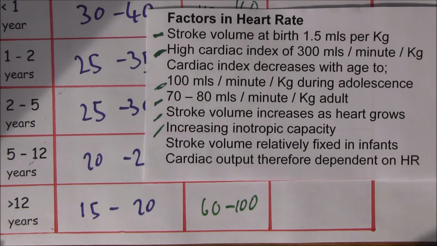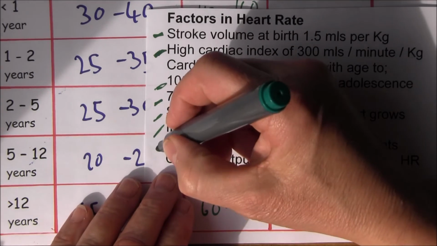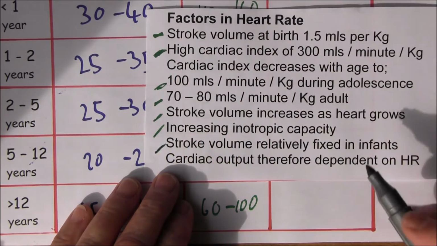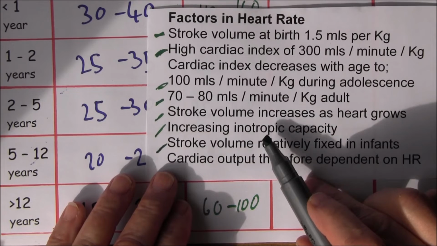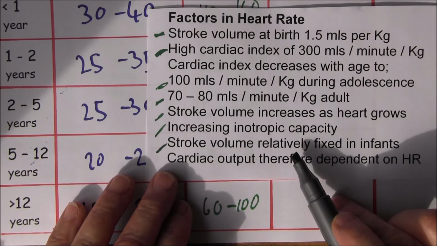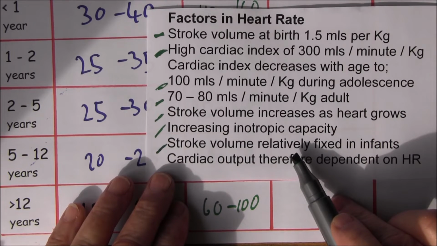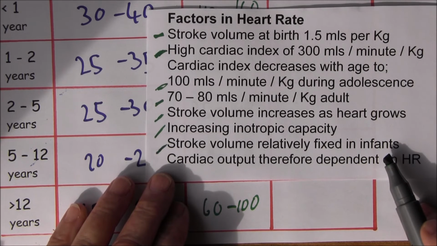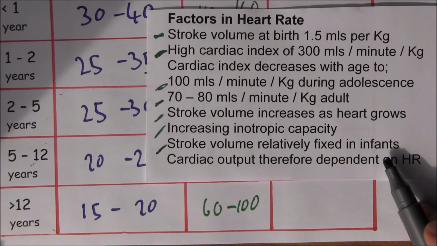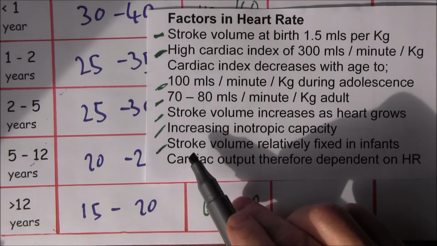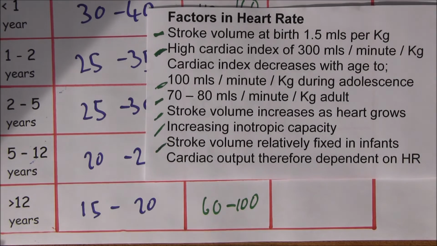Because in infants, the stroke volume is relatively fixed. Young children do not have an inotropic capacity. They have a low stroke volume, and it's relatively fixed. They can't increase it. So if you're 20 years old and you go for a jog, then your heart rate will increase, but also your stroke volume will increase. Children can't do that. They can't increase their stroke volume, especially younger children.